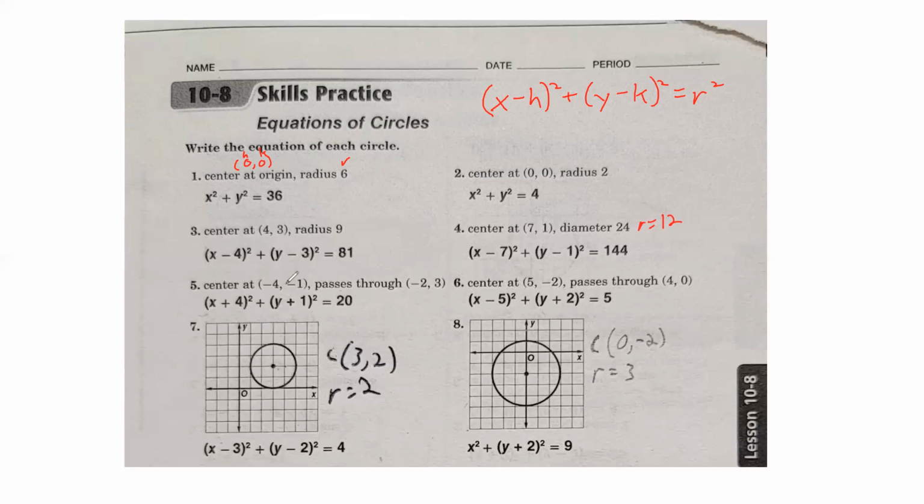On number 5, this one was like the problem that we had done on the board yesterday. They gave us the center, they gave us a point and passes through. So first we have to figure out what our radius is, or we could just get down to r squared, and then we can plug those values back in. So on this one, there's a little extra work to do.